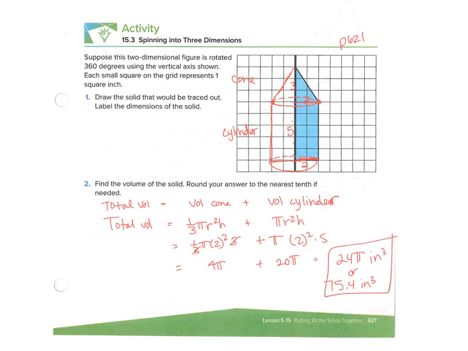So welcome back. So your answer should be 24 pi inches cubed. Or if you multiply 24 times the pi, you should get 75.4 inches cubed. So notice, just double check that in the volume of your cone, you've got the 1/3, and the volume of your cylinder, you don't have that. And this should have been a straightforward problem. If you have any questions, make sure you bring them to our office hours.